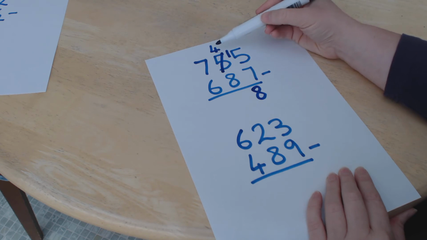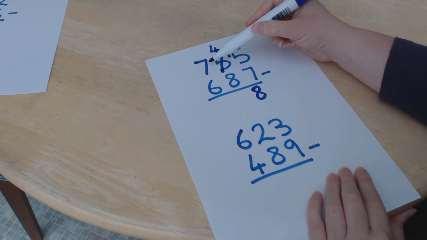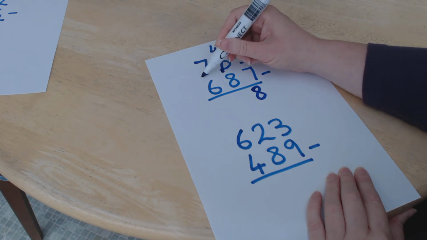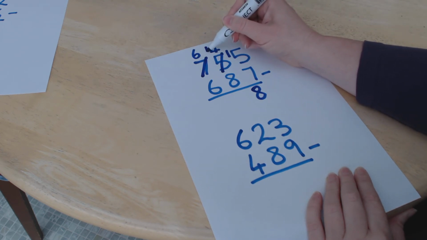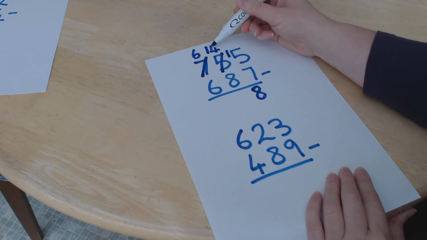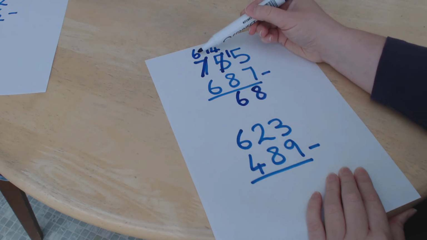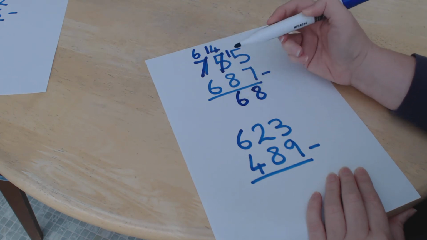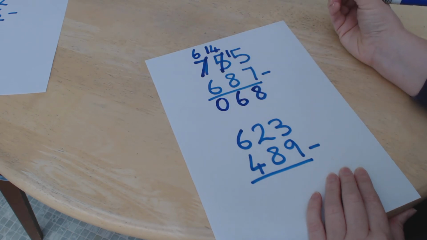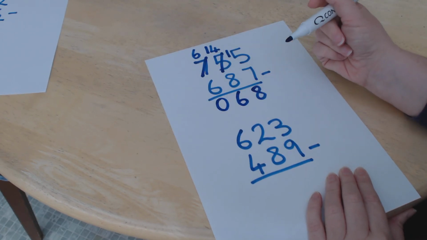Moving on, we now need to do 4 take away 8, but we can't do that. So we need to go knocking on the next door neighbours and ask to borrow. So that means we're going to take 1 away from there and add 1 to here to make that 14. So we've got 14 take away 8. That gives us 6. And then finally we've got 6 take away 6, which gives us nothing. You can either leave it just blank, or if you like, you can actually write the 0. But of course the final answer is just 68, and that 0 isn't strictly necessary.